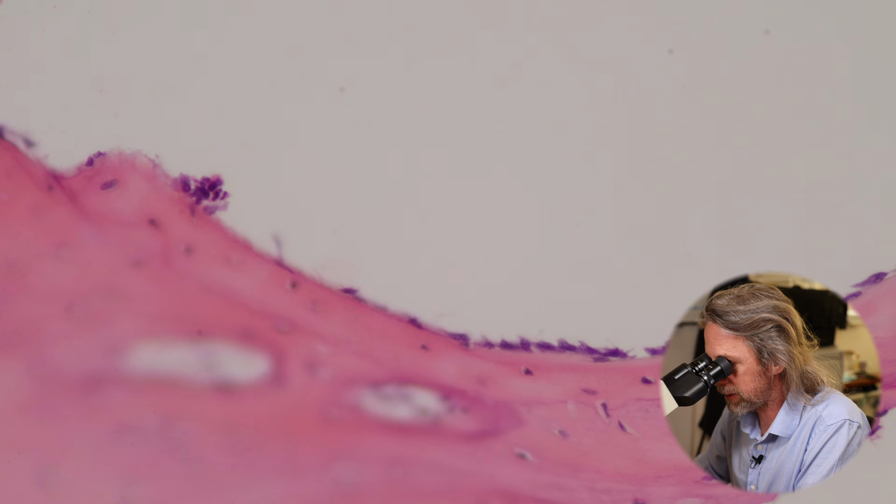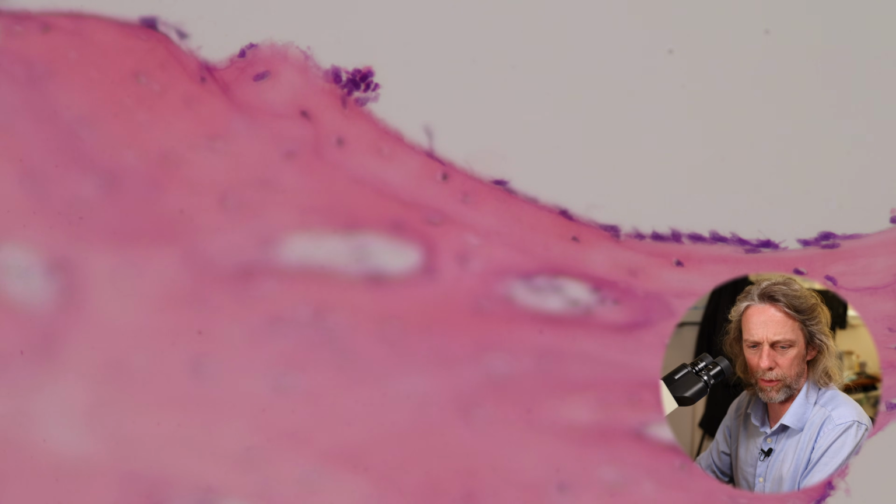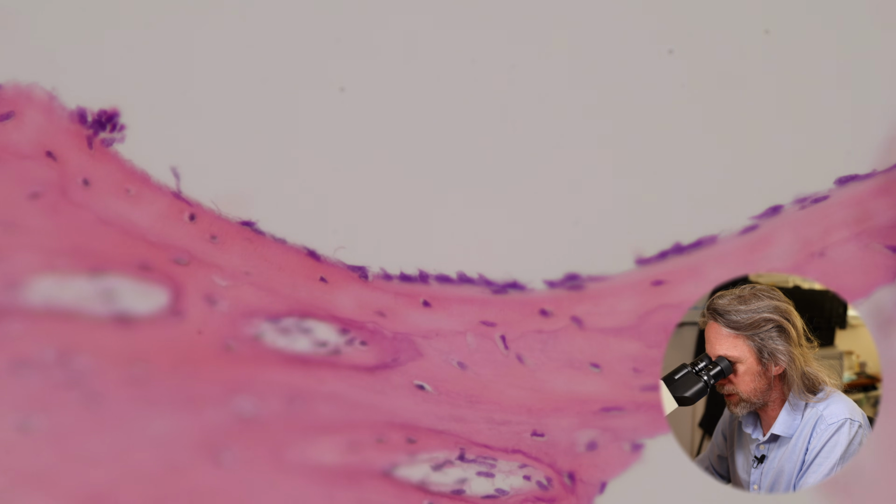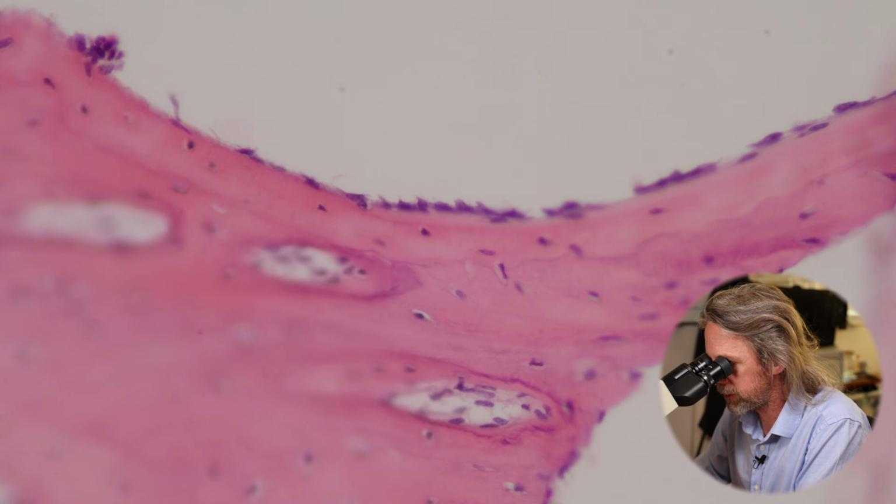Now some of these cells are very flat, right? So those are probably the progenitors, and then some of the cells are starting to get a bit taller, so those are going to be osteoblasts.